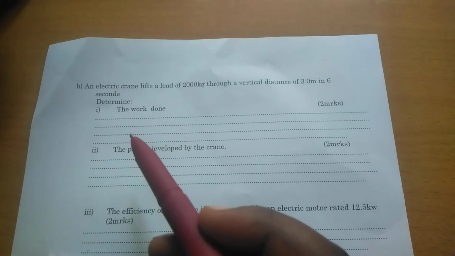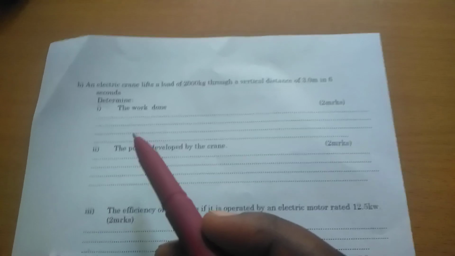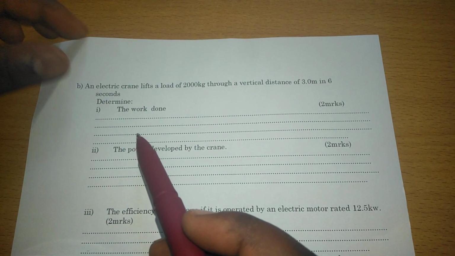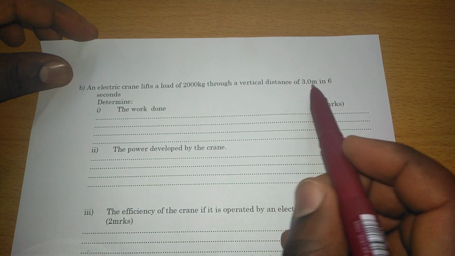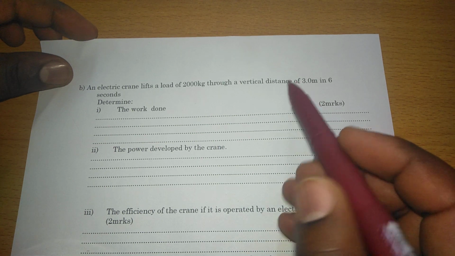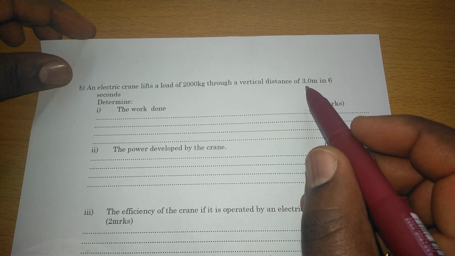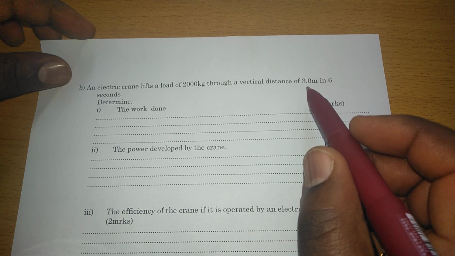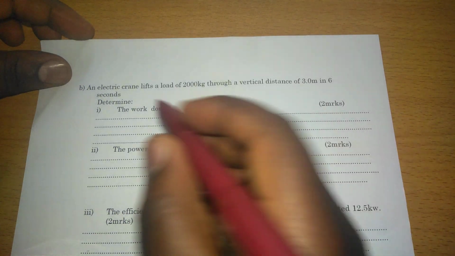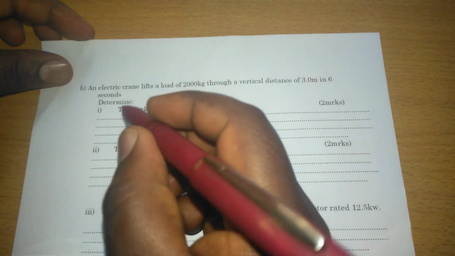Therefore, we have some work here which is being done through a vertical height. So, for us to get work which is done by raising a given mass or a body through a vertical height, we use gravitational potential energy.